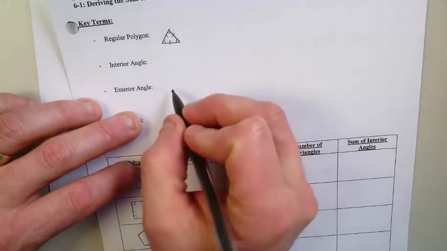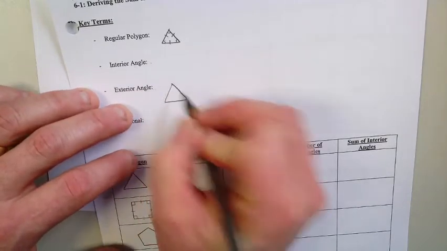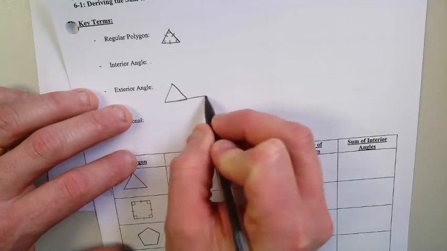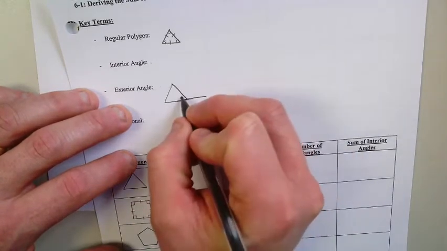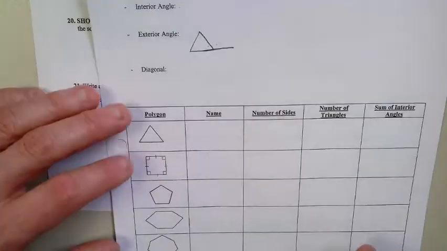What I mean by that is this. If I go back to my nice, neat triangle here, an exterior angle would be something like this right here. I'm going to extend that beyond. This one would be my interior. This would be my exterior. You guys know that already. We've talked about that, okay.